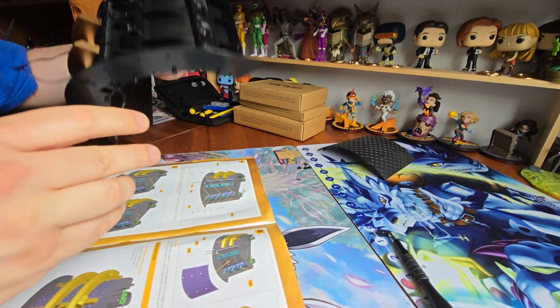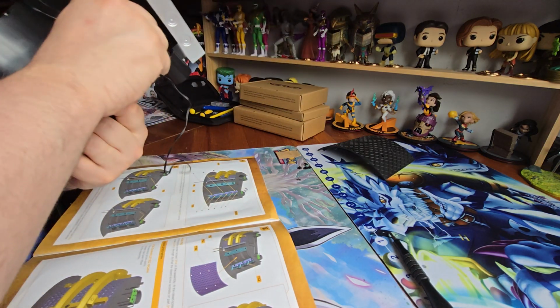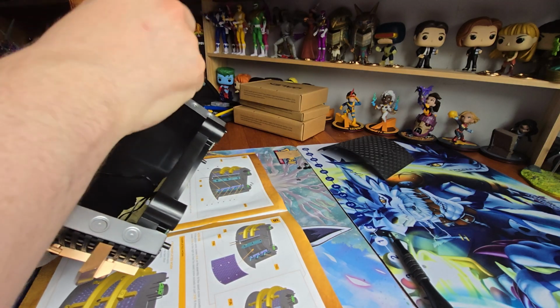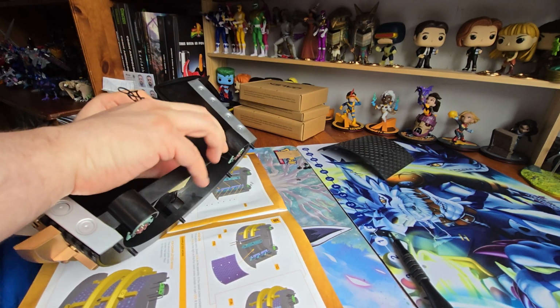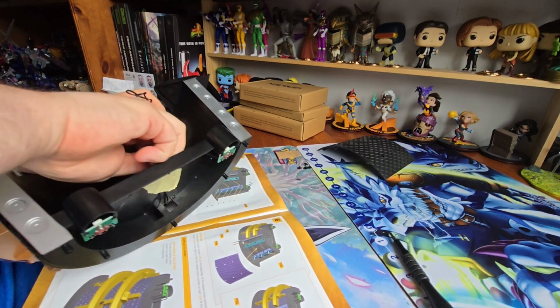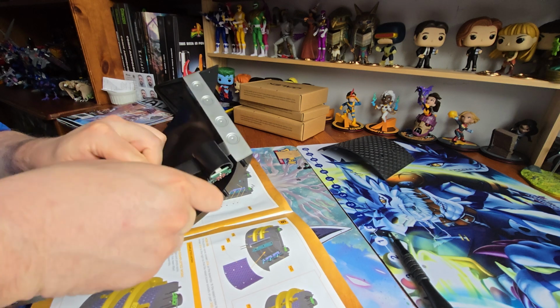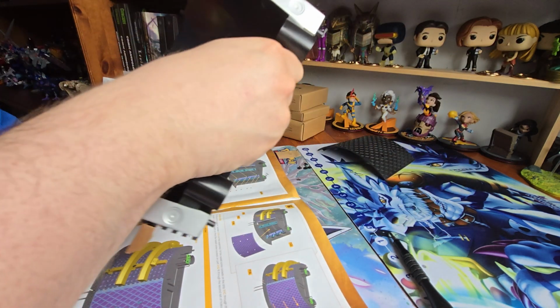There we go. Run this down the centre, and this up the top, and again just take this under so that it's secure until we actually need to fit it.